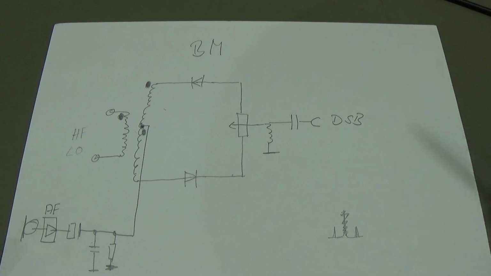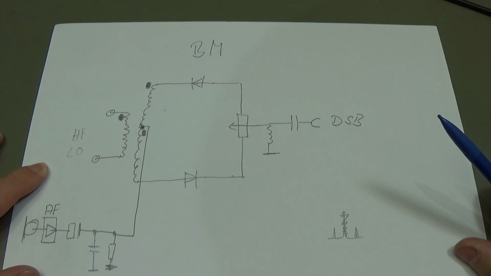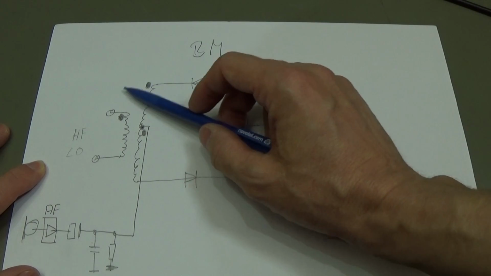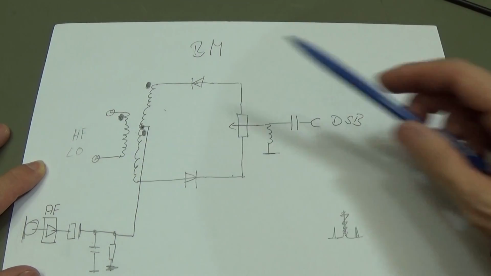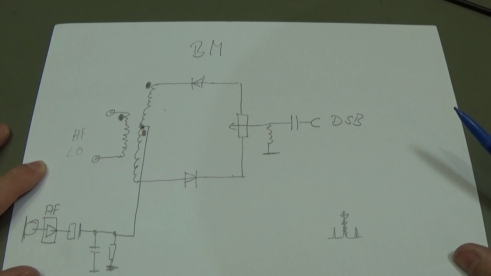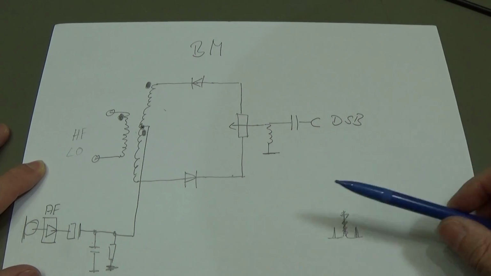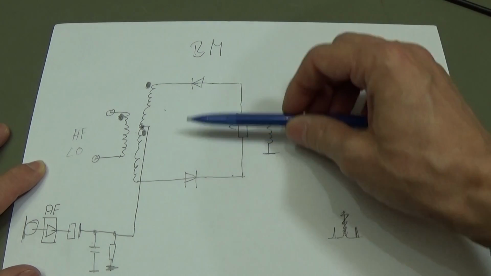As I said, the function depends on the quality of our broadband transformer, and secondly it depends on the diodes.